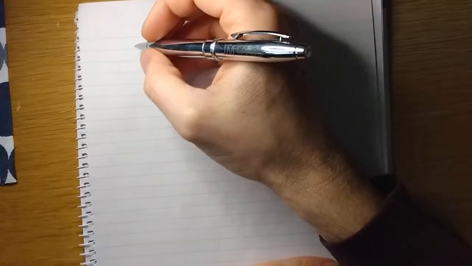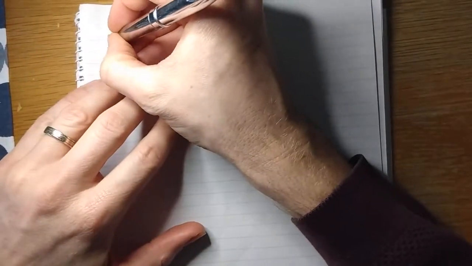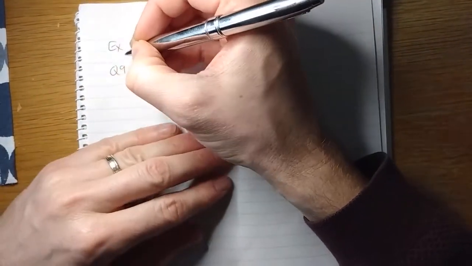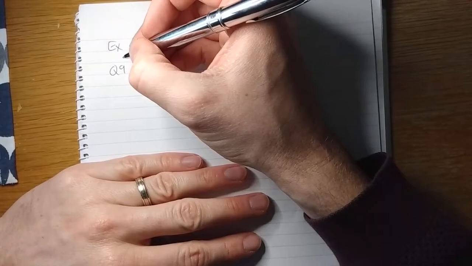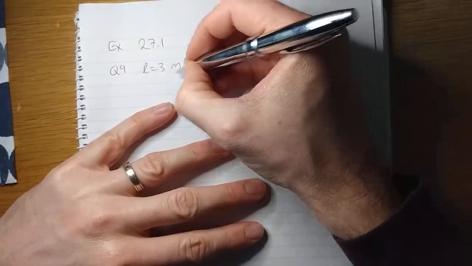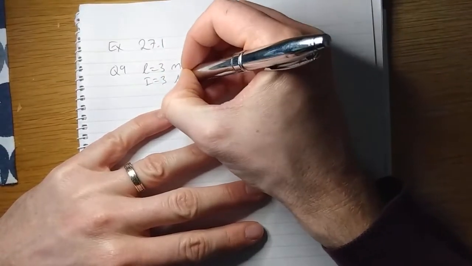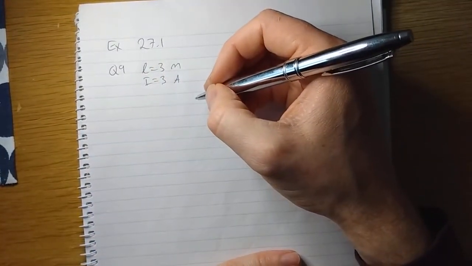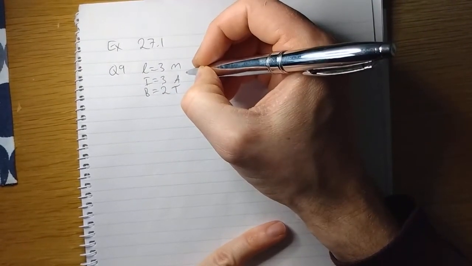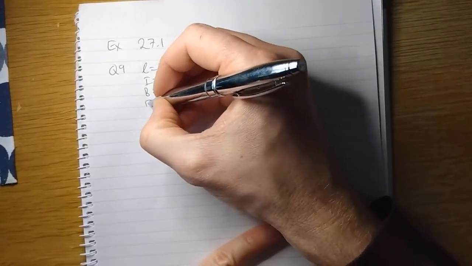Okay, this is the solution to question 9 in exercise 27.1 of Real World Physics. So we have a straight piece of wire of length 3 meters. I'll write down what we know. L is 3 meters, the current is 3 amps, the magnetic flux density is 2 Tesla, and we have to figure out the force on the wire.